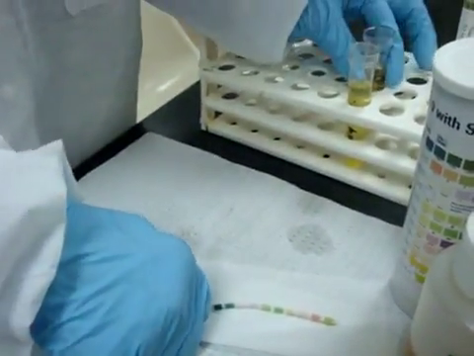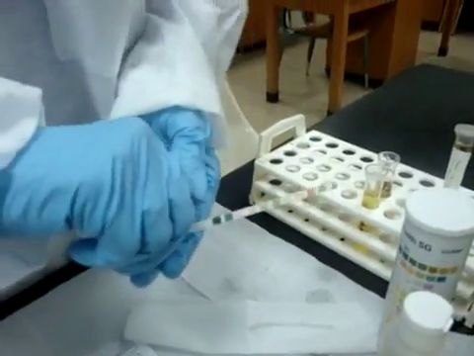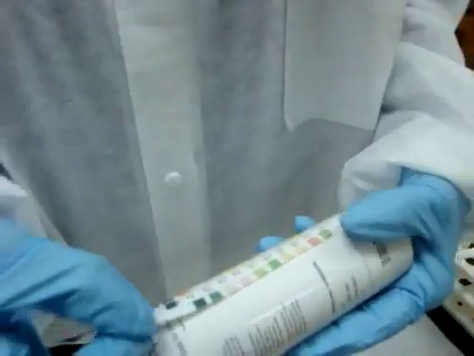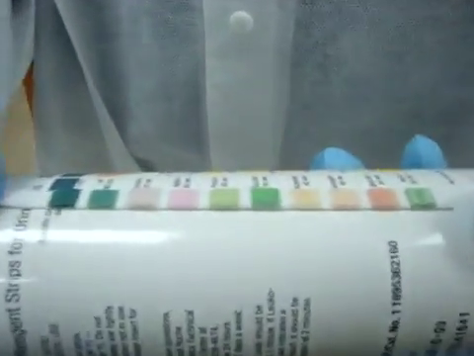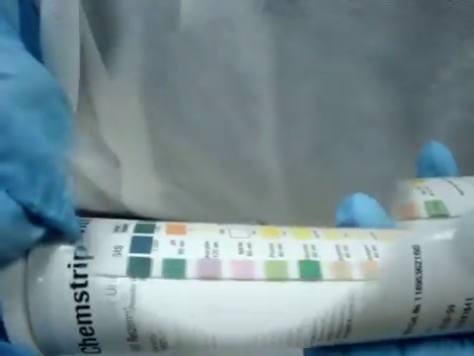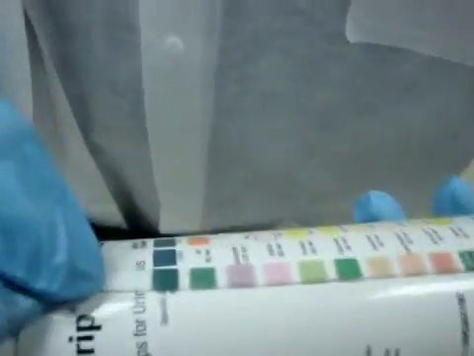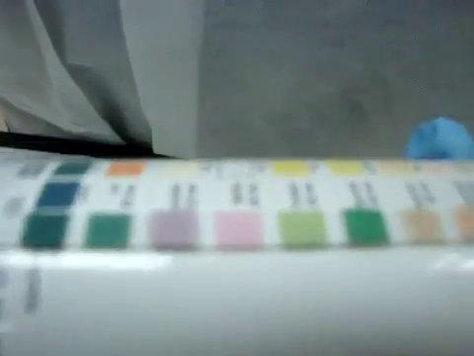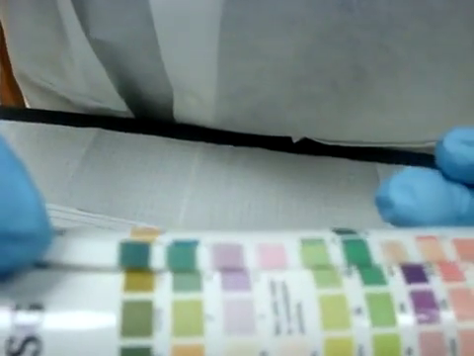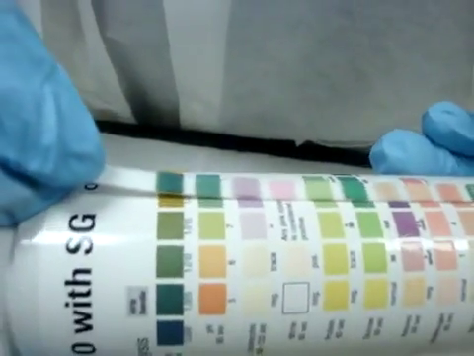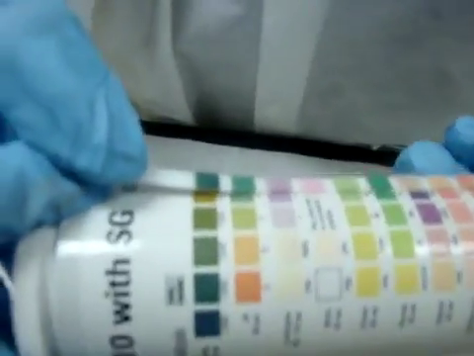We'll put this directly into the urine, drag it along the edge, blot off the excess liquid, note the time, and then be prepared to read. You can see these are coming up really quickly, but timing is critical, so we don't read them until it is time. 60 seconds has elapsed, and now we can read. Again, we do not read our specific gravity, but our pH is going to be a pH of, it's closer in color to 9 than it is to 8, so it's a pH of 9.